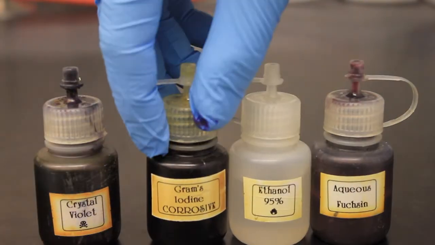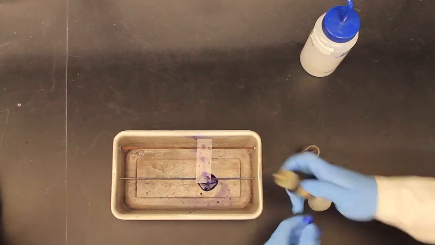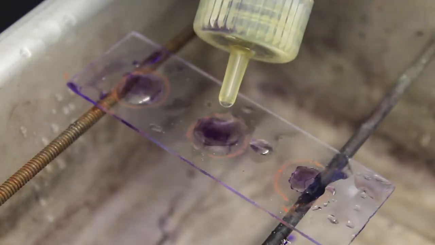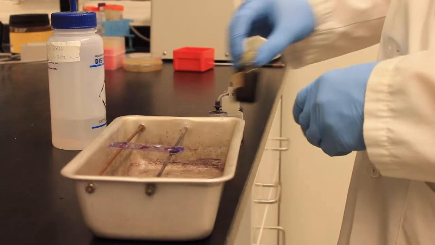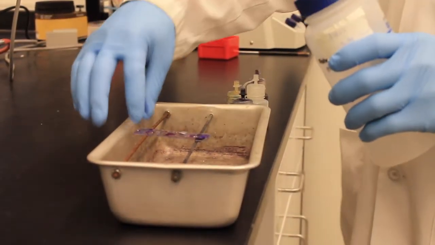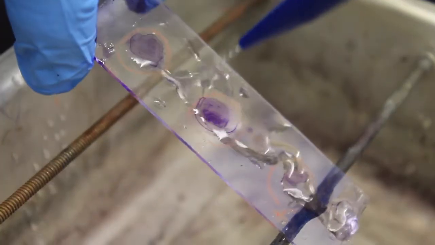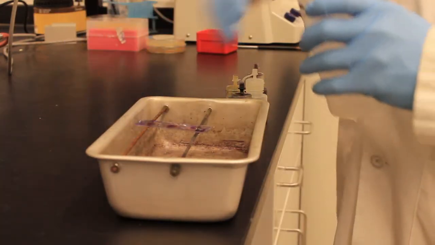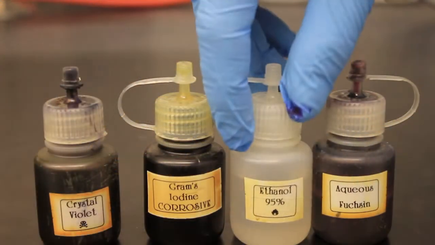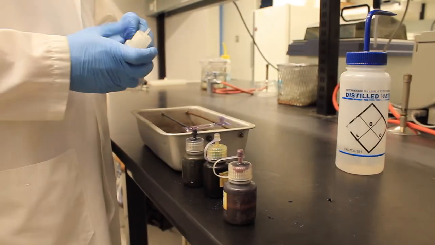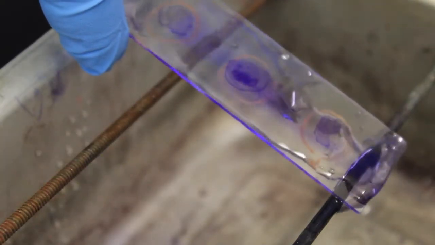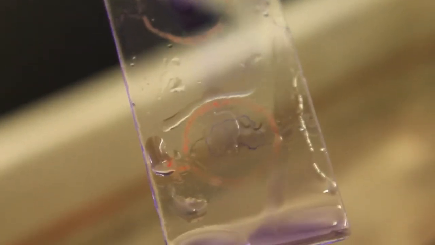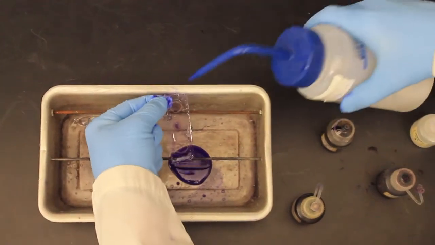Next, add a drop of gram's iodine to each sample and let it sit for 1 minute. Again, wash with water after 1 minute. Next, add a few drops of 95% ethanol to each sample and let it sit for 30 seconds. After 30 seconds, wash the ethanol off with water.